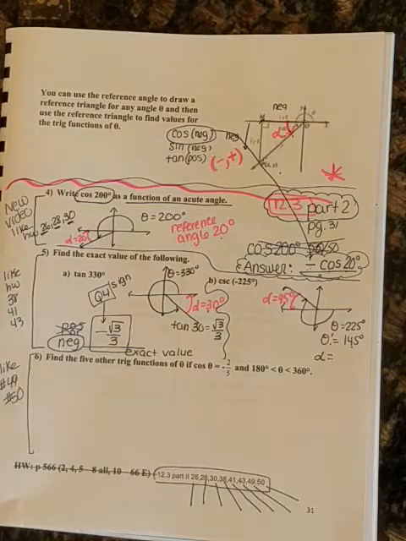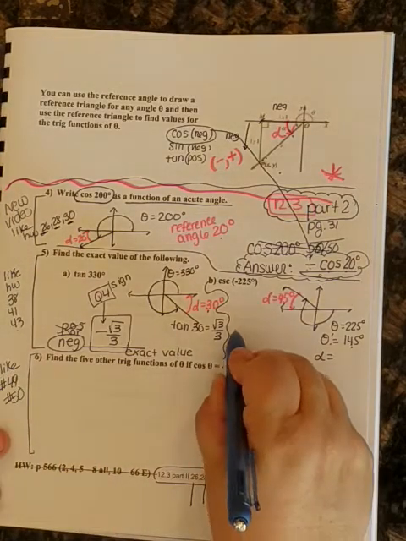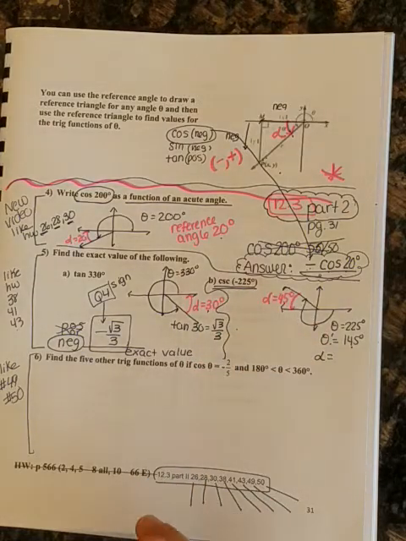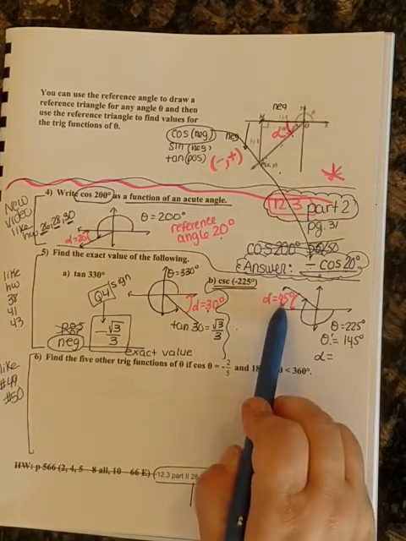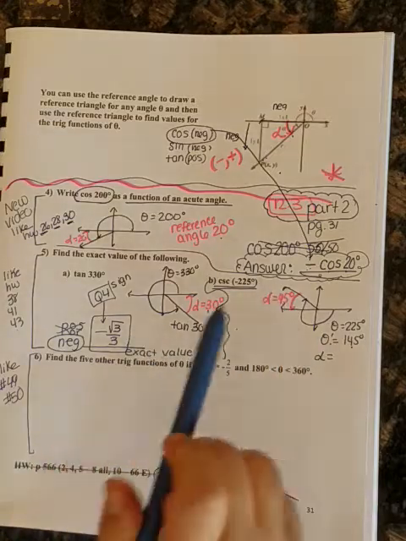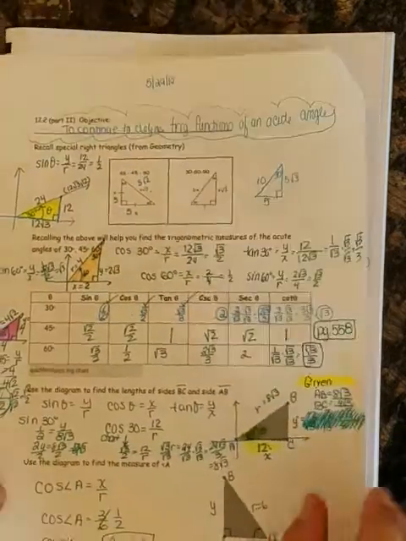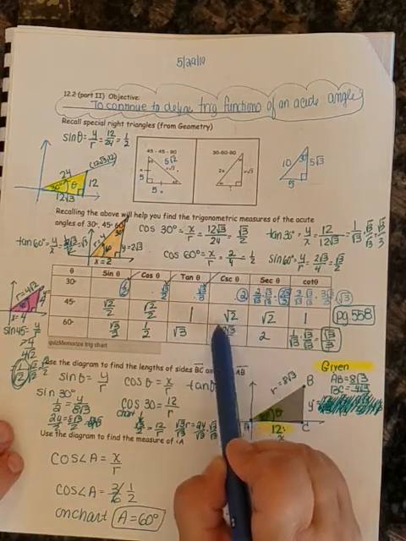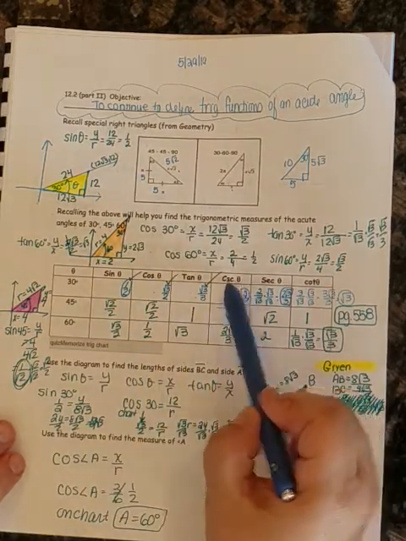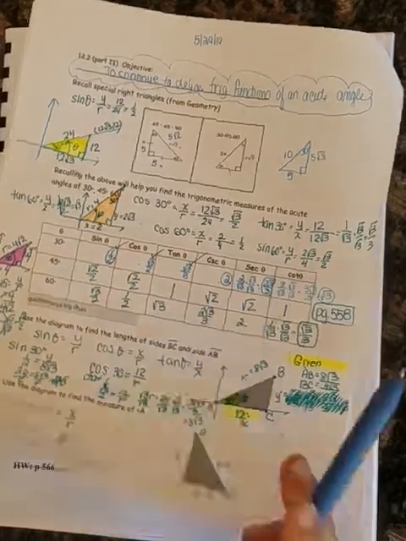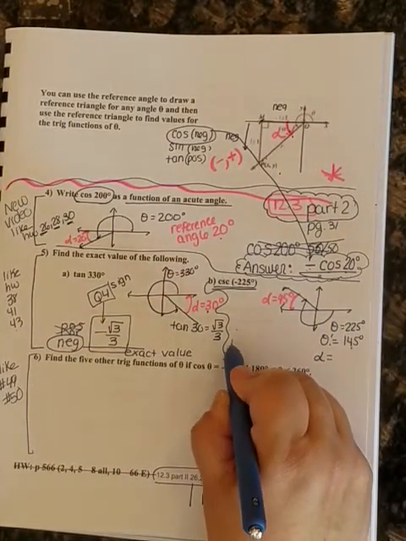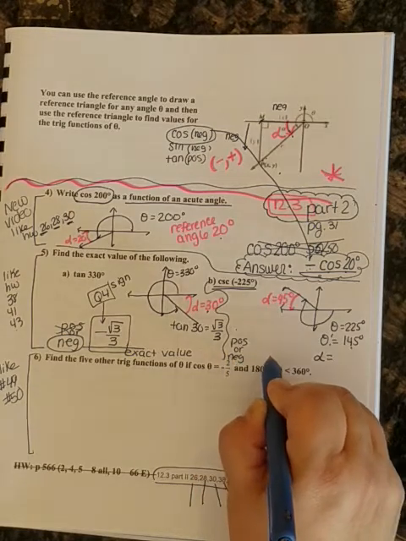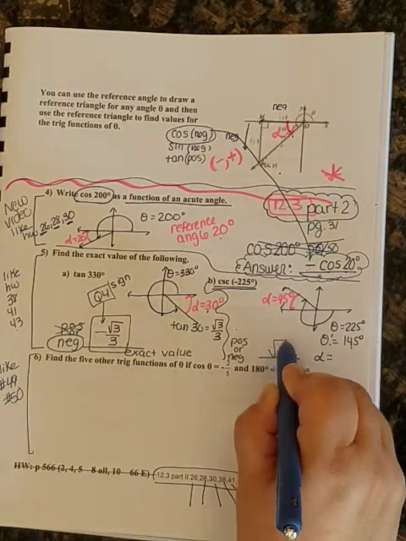So now I have to look up the cosecant. We're finding the cosecant of negative 225. But I'm going to go to my reference angle for 45 degrees. So here's my cosecant of 45 degrees, and it's root 2. Cosecant 45 degrees is root 2. So I'm going to have to figure out the positive or the negative of root 2.